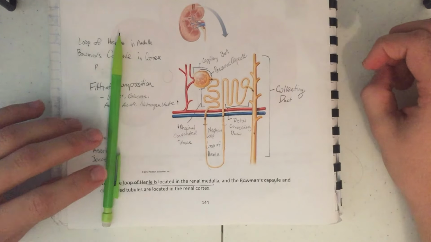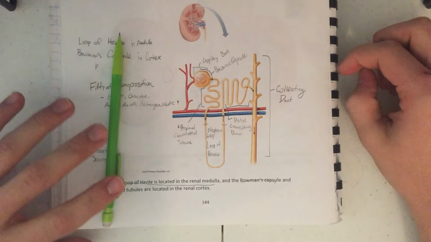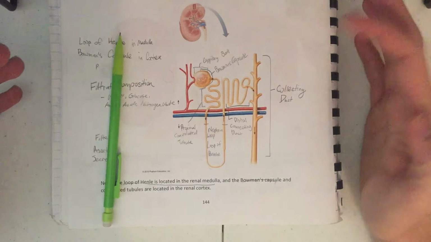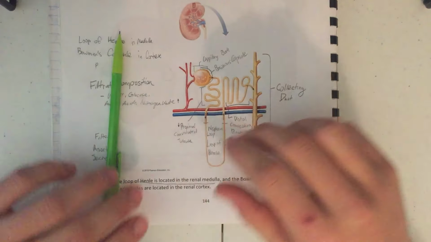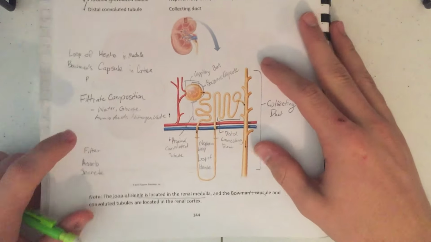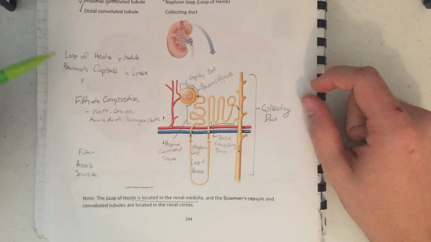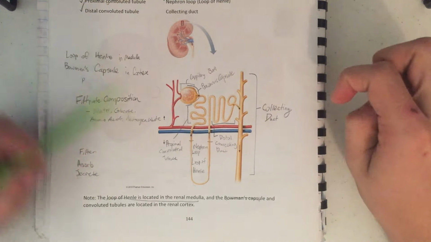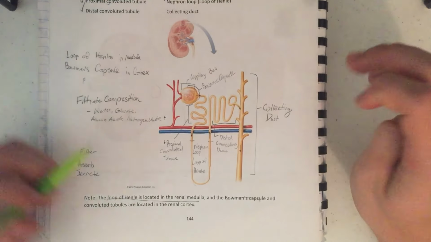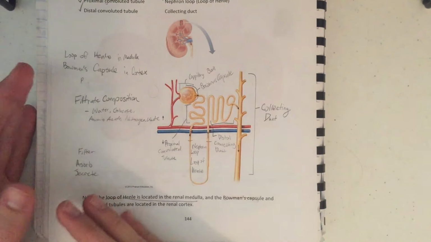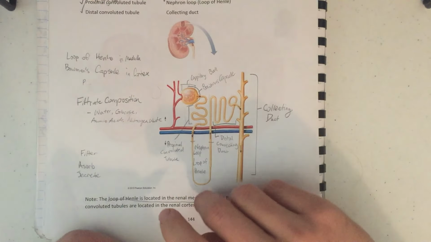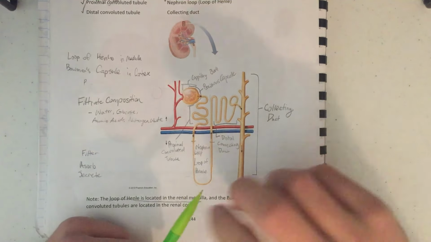And why is kidney failure deadly? If it's erring on the side of not filtering stuff, then you're going to die because you're going to poison yourself. If you keep too much stuff in, you'll poison yourself. But if you're erring on the side of too much filtration, then you're going to let too much stuff out, and you're going to die of things like dehydration if you don't replace those fluids, which makes it very difficult to stay alive.